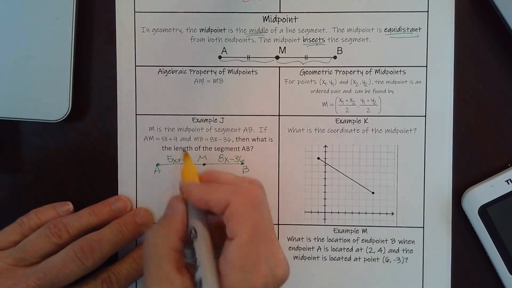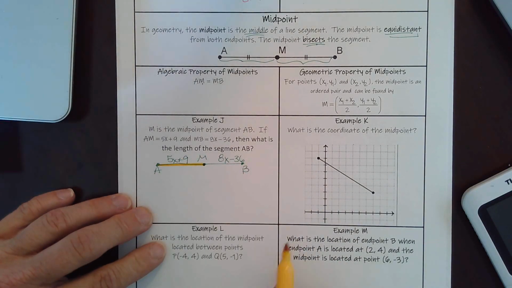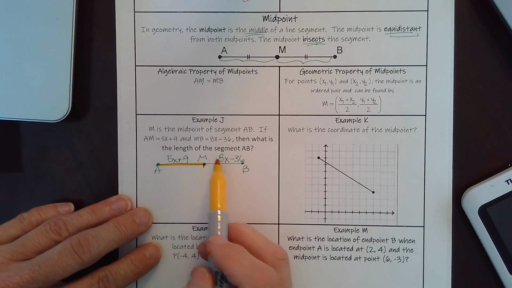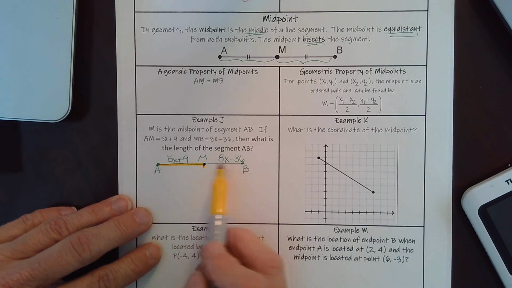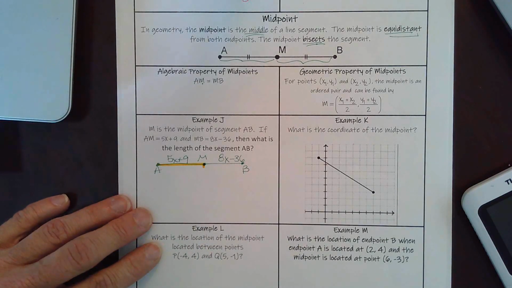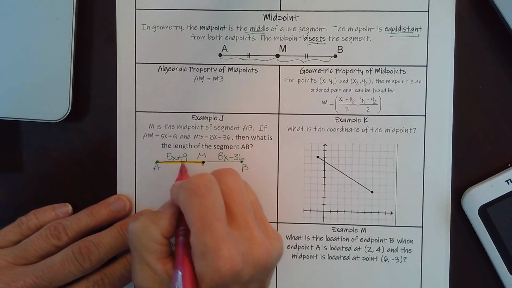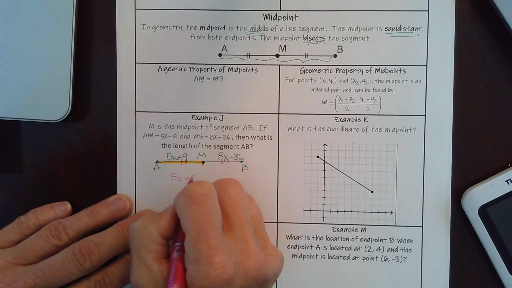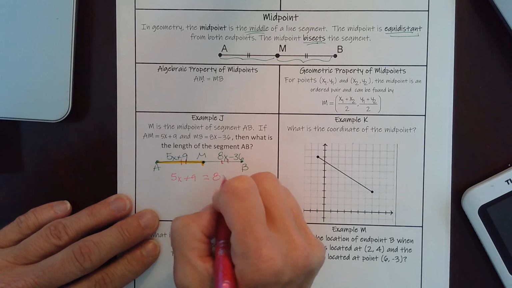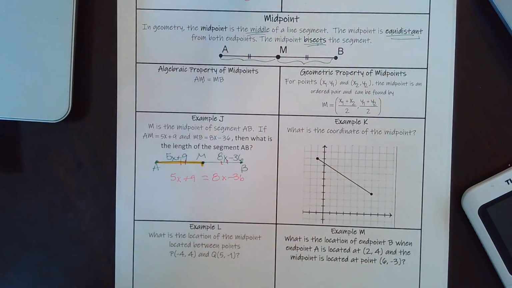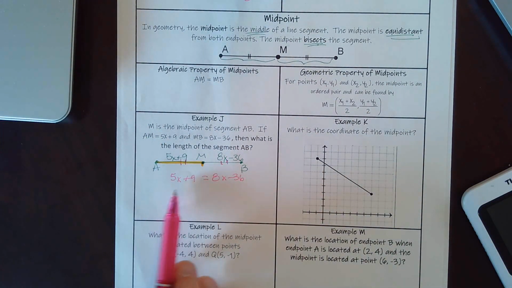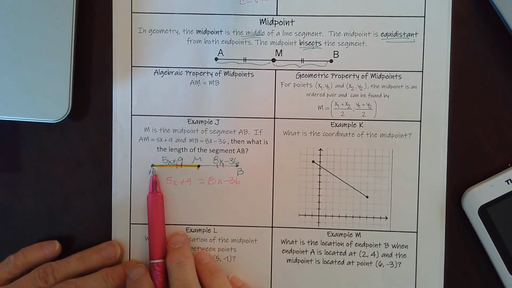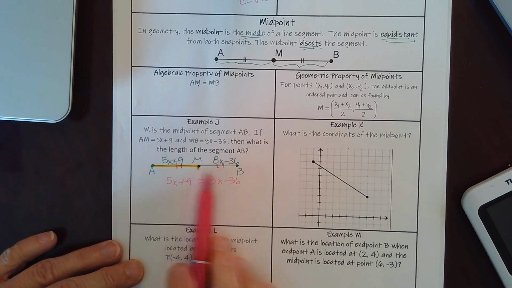So how do we figure out the length of segment AB? So we ultimately want to know how long is this. Well, once we find out that whatever the length of this is, this length will be the same. Okay, so how do we do that? Well, these two are the same, so we can take 5x plus 9 and set it equal to 8x minus 36. So I've just set up an algebraic expression showing the relationship between segment AM and MB.